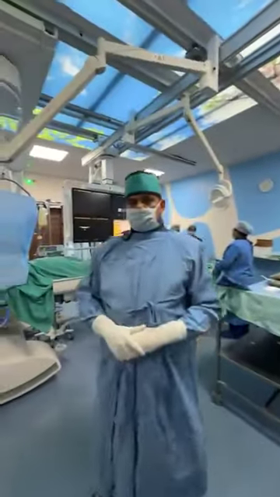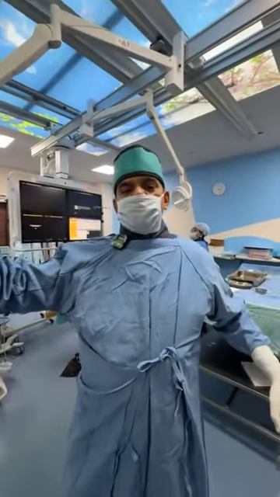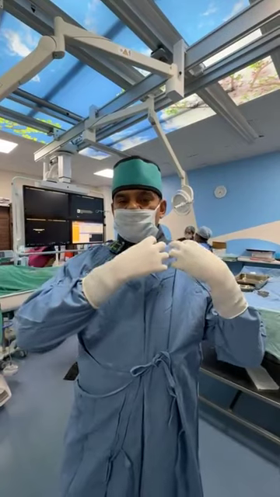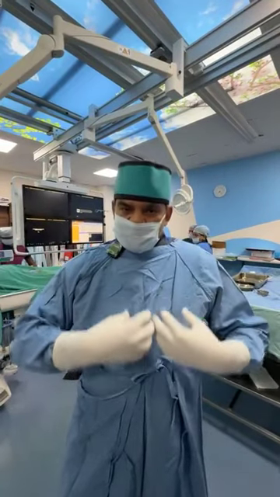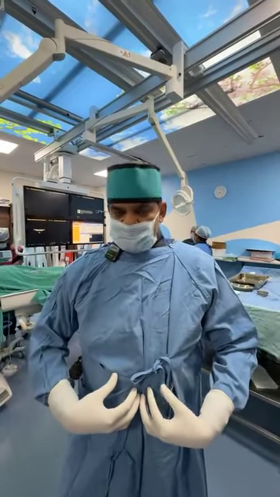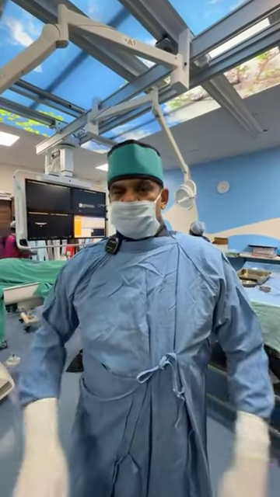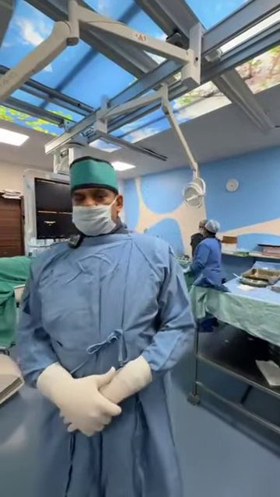So what I am trying to explain is basically aorta is a very large tubing which will take the pure blood from the heart, and that will go down inside the chest, inside the abdomen. Then it will divide into two and go towards the leg, which are called the iliac arteries.